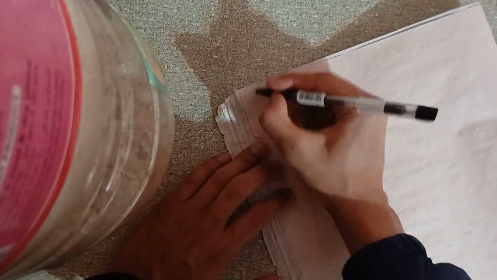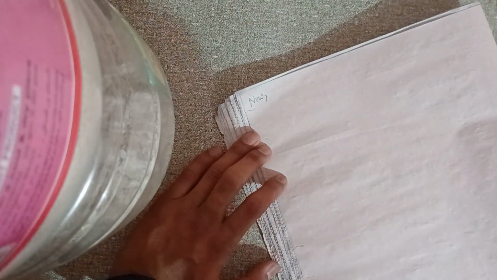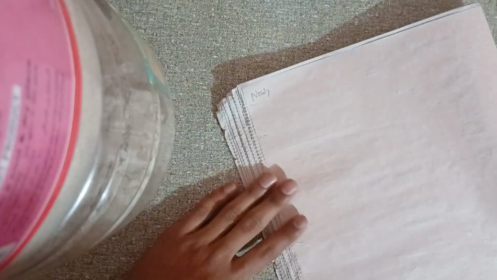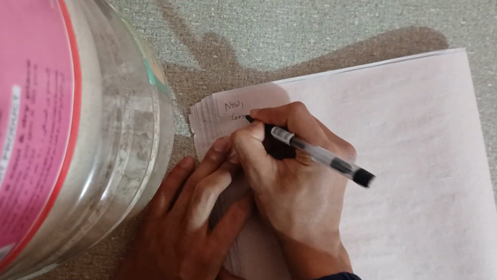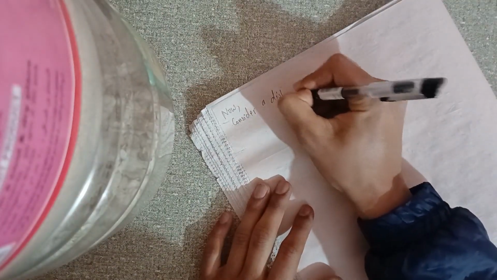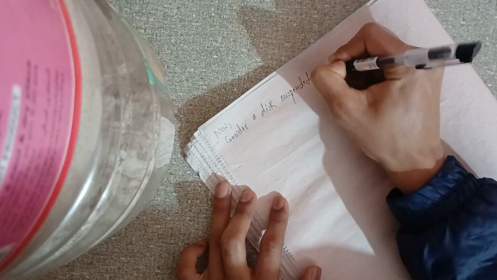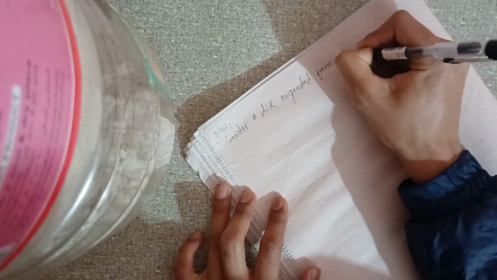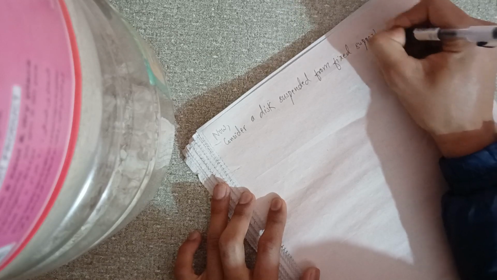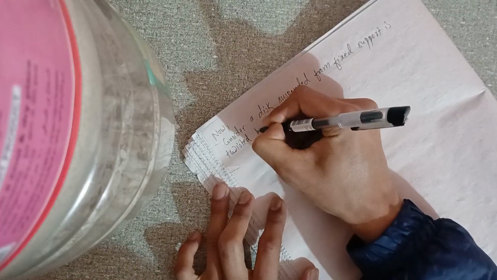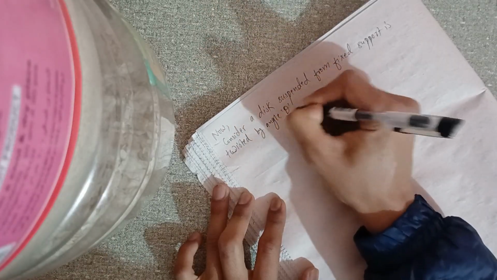Now we know the definition of angular SHM. We consider a disk suspended from a fixed support, which is twisted by angle or displacement theta.